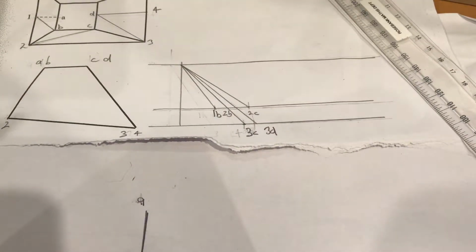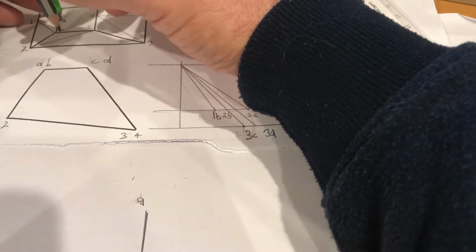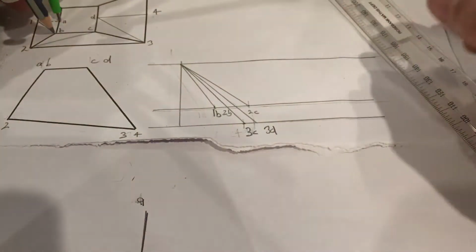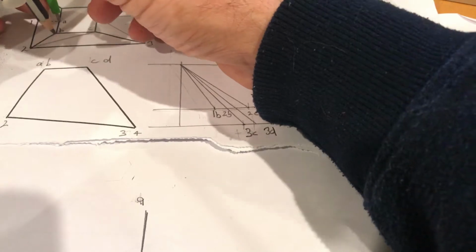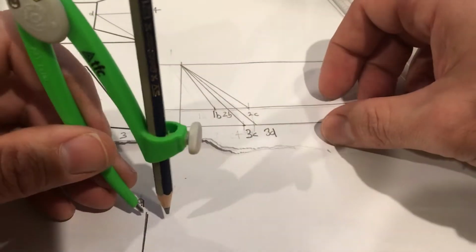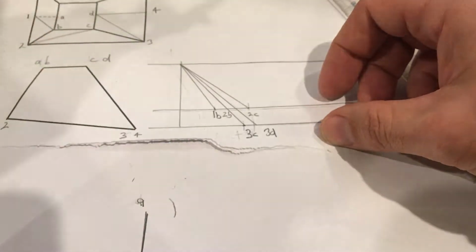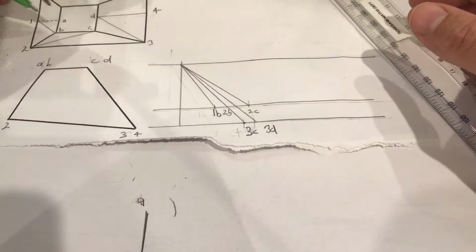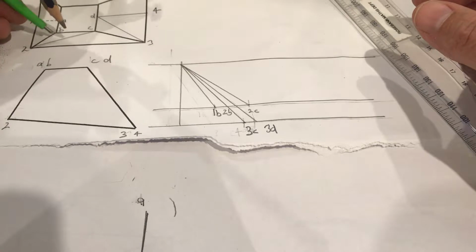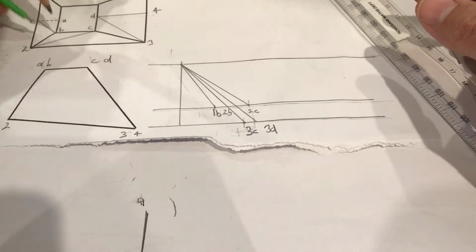Now we're going to go from A to B, and A to B, because it's horizontal, it's a true distance. So I'm going to work it out with my compass, A to B, and I'm going to swing from A, create an arc, and then I've got to find another line that runs to B. Okay, and the other line that runs to B is 2B.